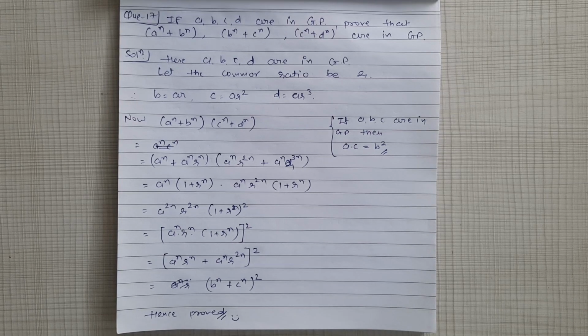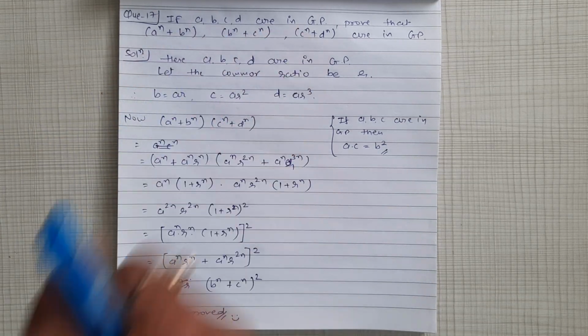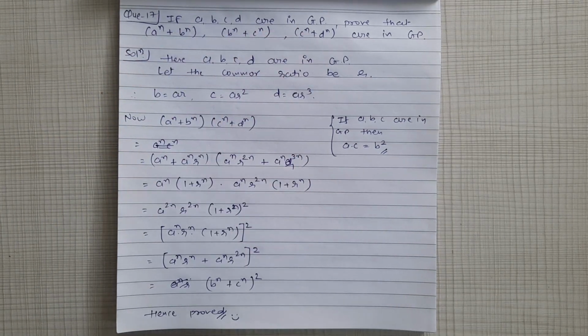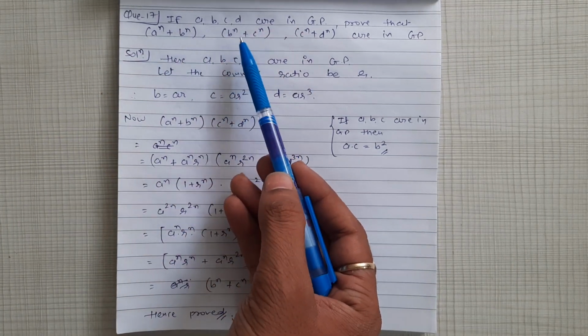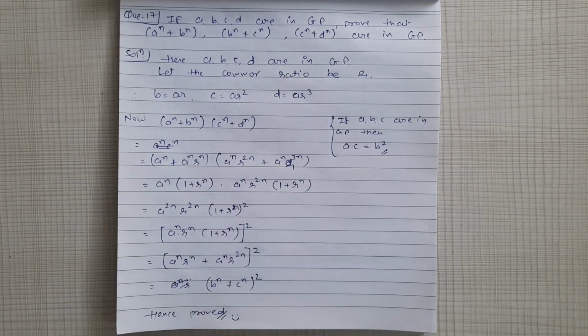Moving on to the next question, that is question number 17. If 4 terms a, b, c, d are in GP, prove that these 3 terms are in GP, means a raised to n plus b raised to n, b raised to n plus c raised to n, and c raised to n plus d raised to n are in GP.